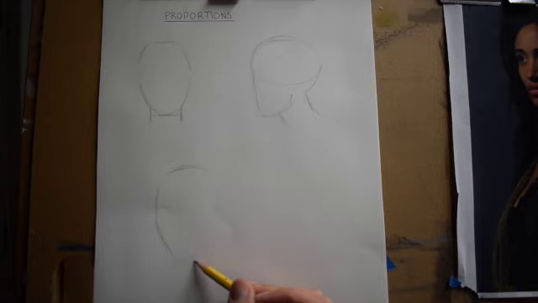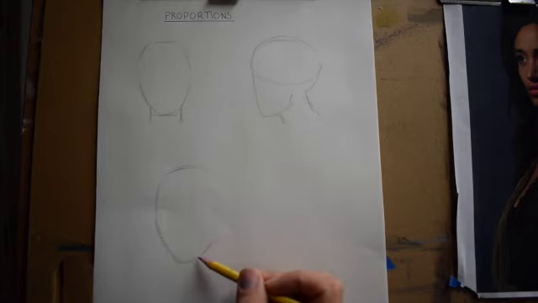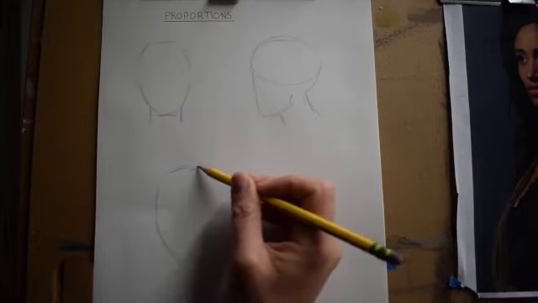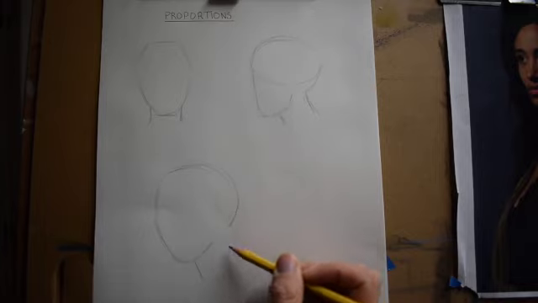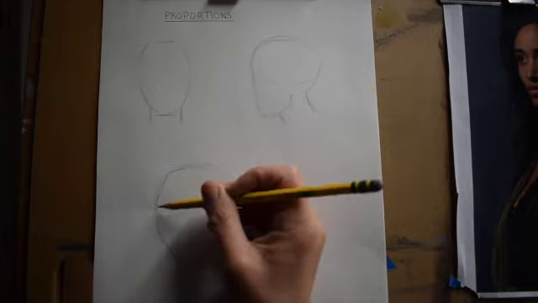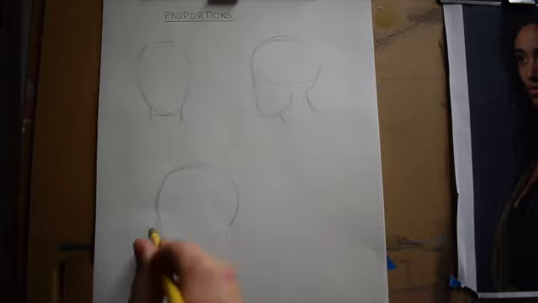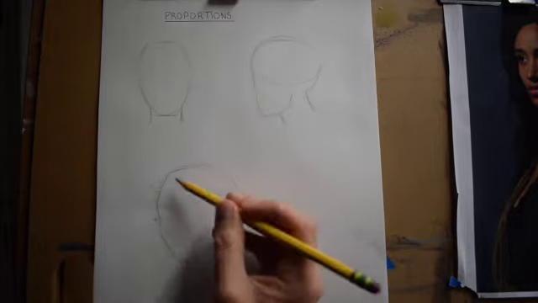Again, you do want to think of the head as an egg shape. We can adjust things as we go, but those are the basic head shapes that we're going to play with, and then we're going to put the features in.